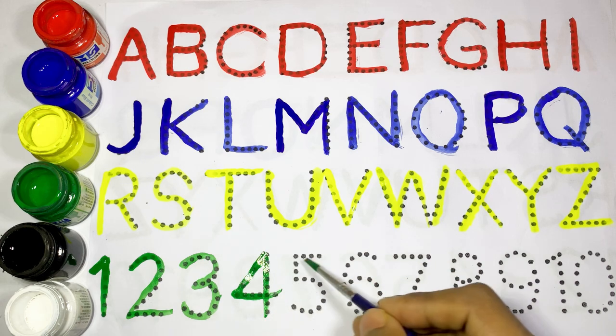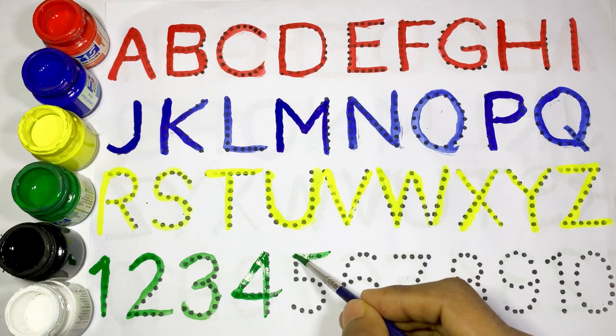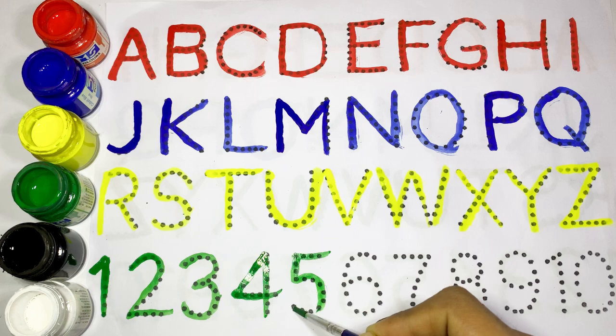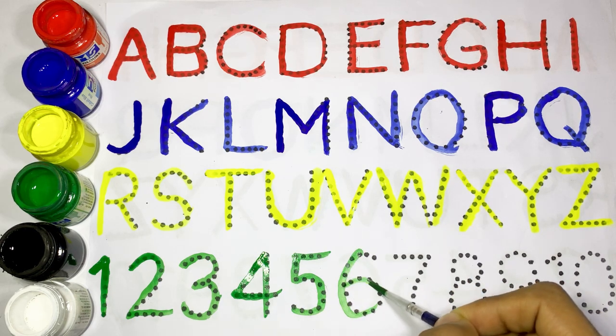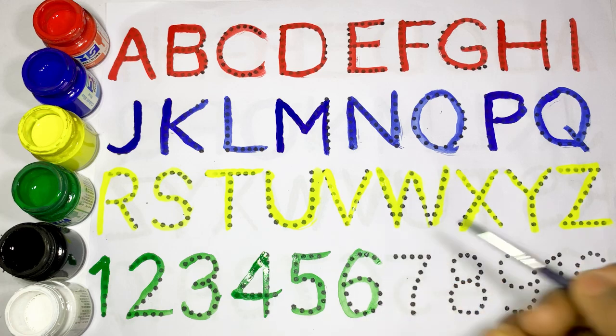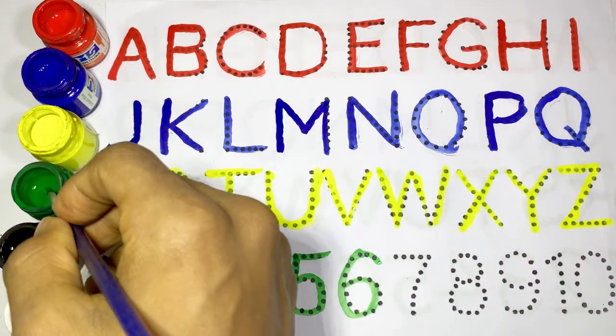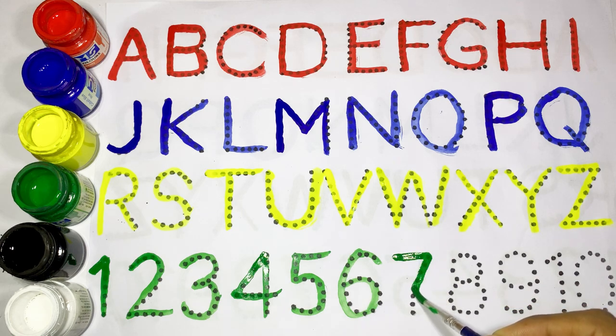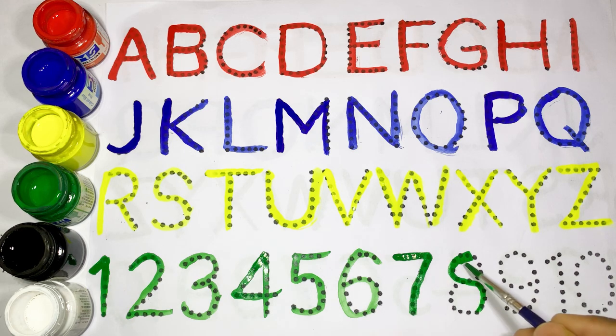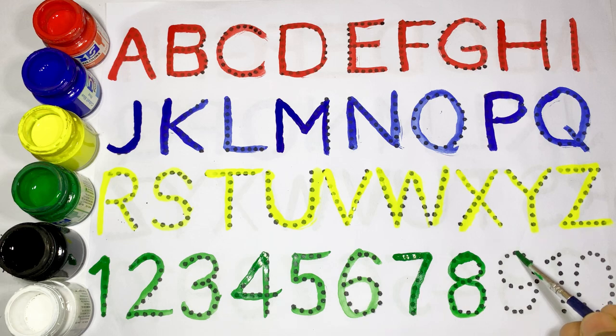F-O-U-R, 4. 5, F-I-V-E, 5. 6, S-I-X, 6. Kids, again use green color and draw 7. S-E-V-E-N, 7. 8, E-I-G-H-T, 8.